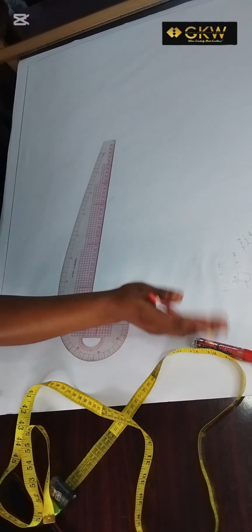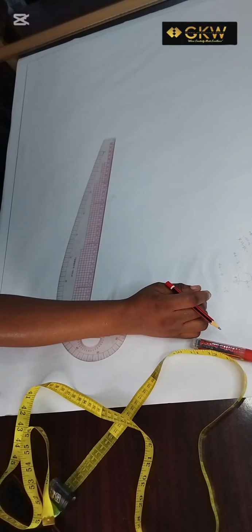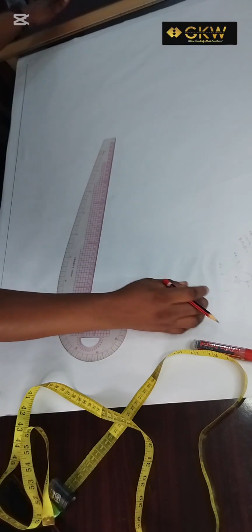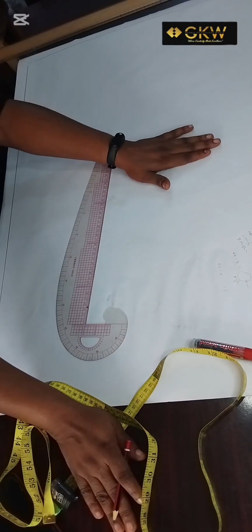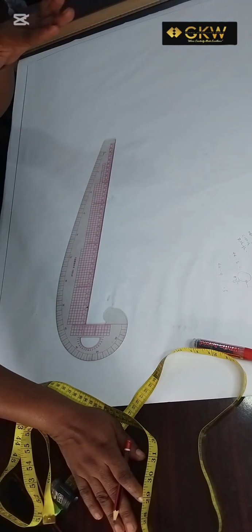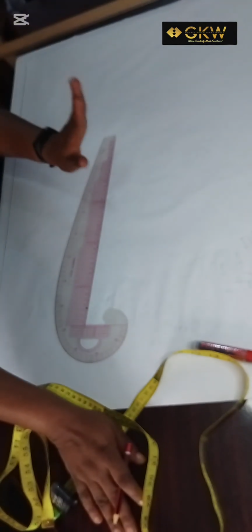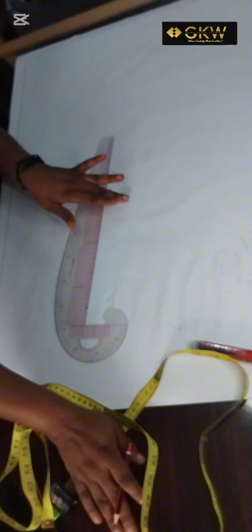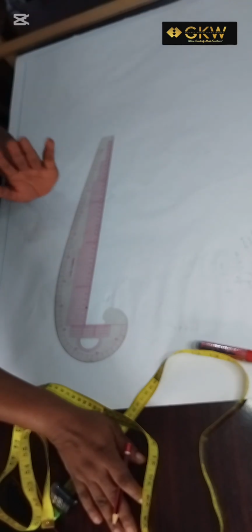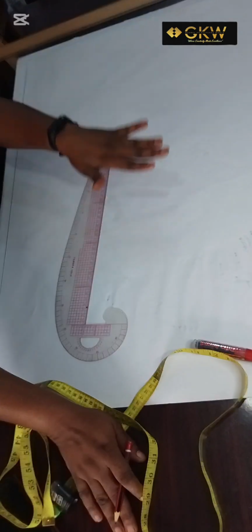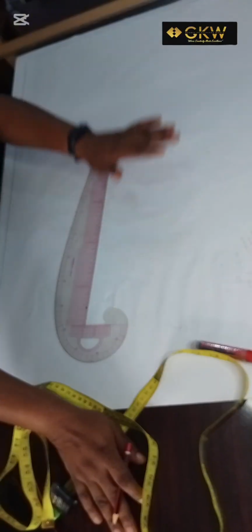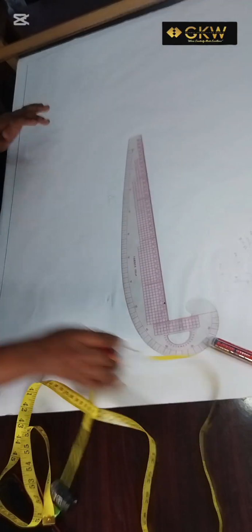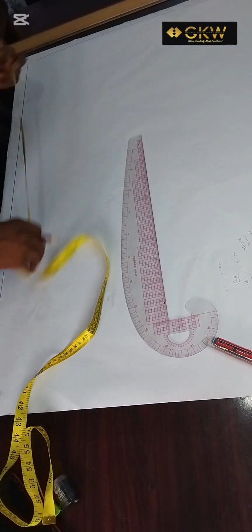Another method you can use to get your crotch depth is to tell your client to sit on a hard, flat surface like this, and then you measure from the waistline of the person to the flat surface where the person is seated. You tell the person to sit down upright, not bent, and then you measure from the waistline, where the person is going to be placing the trouser, down to the flat surface where the person is seated. Now that we have all this correct, let's get straight into class.